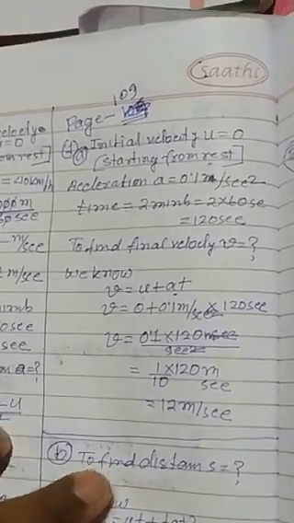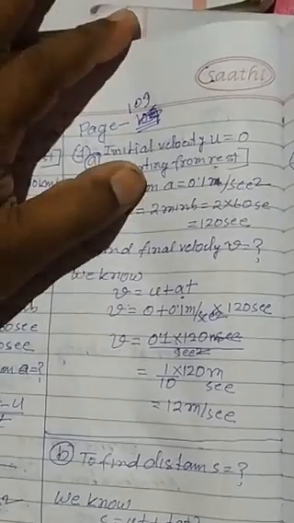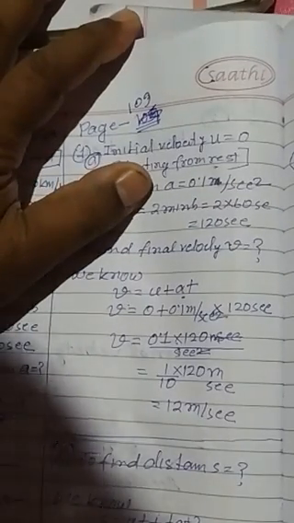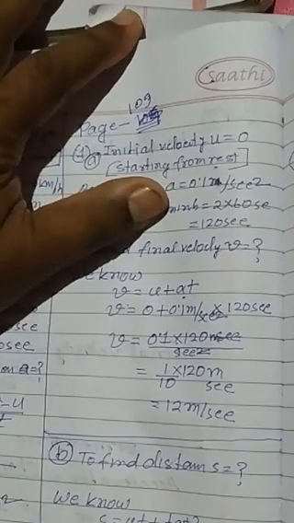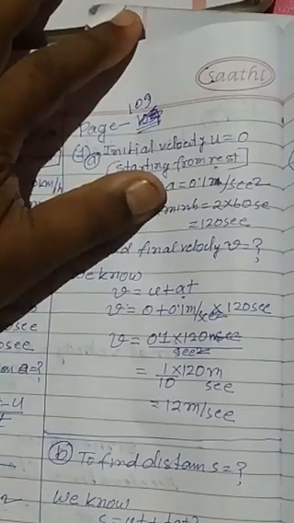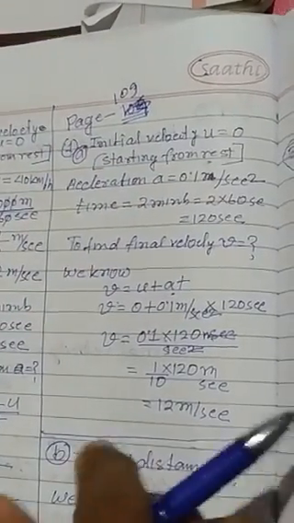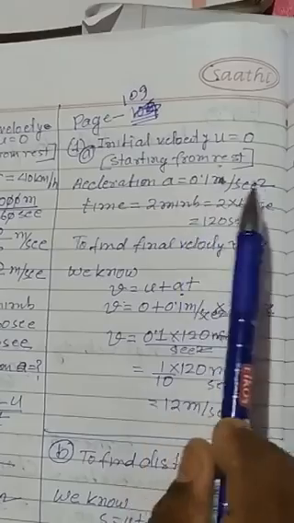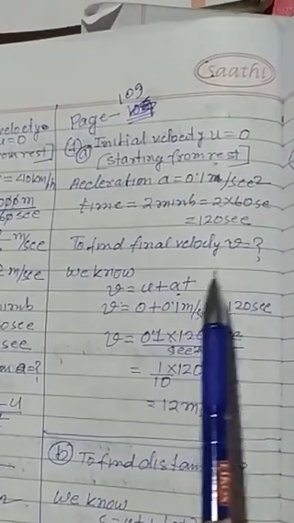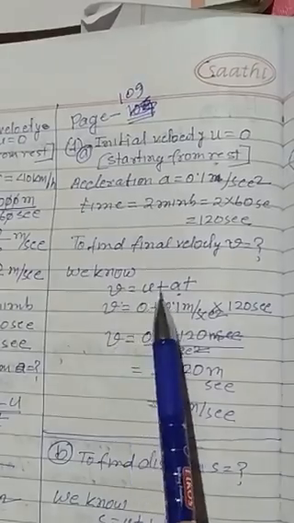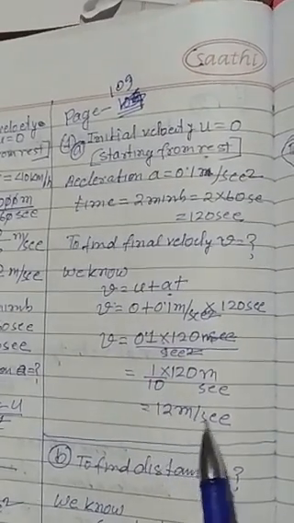Page number 9, question 1a. A car starting from rest moves with a uniform acceleration. Here acceleration and time are given. First you have to find the final velocity. Starting from rest, initial velocity equals 0. Acceleration is given, and time 2 minutes equals 120 seconds. We know v equals u plus at. Initial velocity is 0, so ultimately it is 12 meters per second.